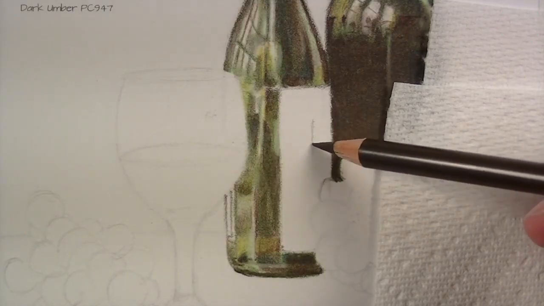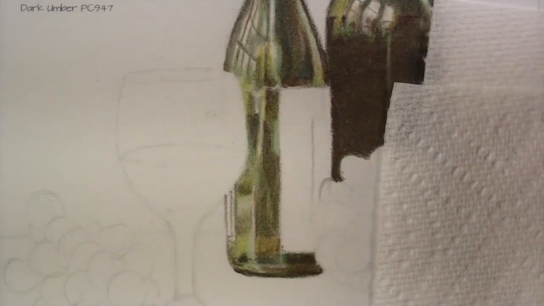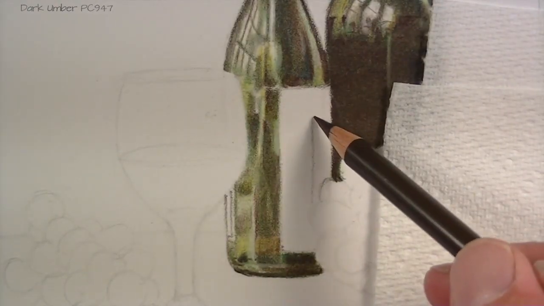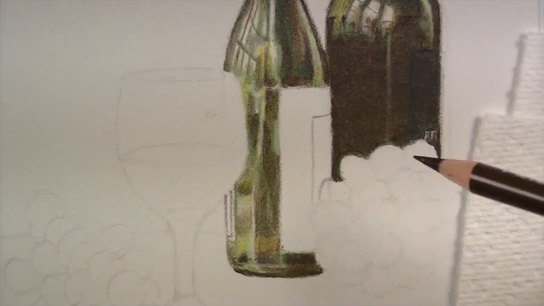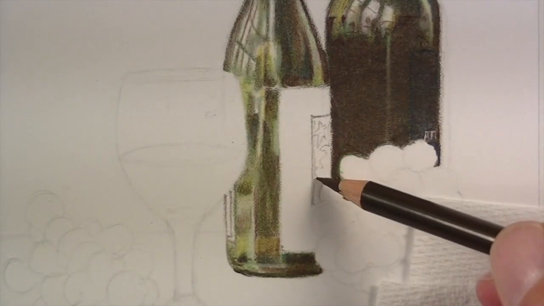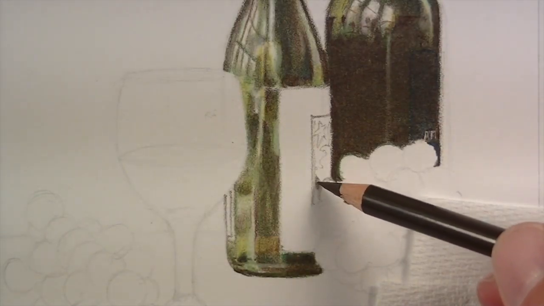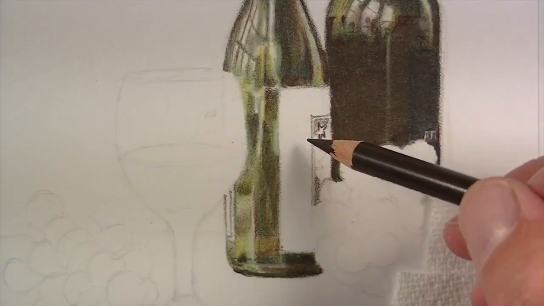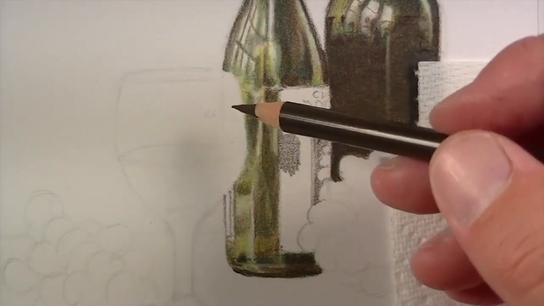We'll begin with the dark umber, just drawing out the patterns and shapes that we see in the photo reference. We'll create a contour line drawing initially, and then we'll use that contour line drawing to complete an underpainting.